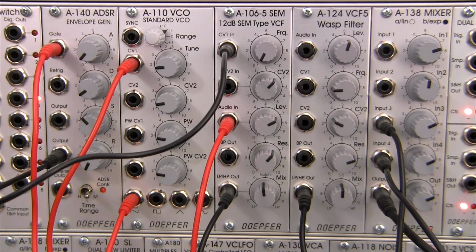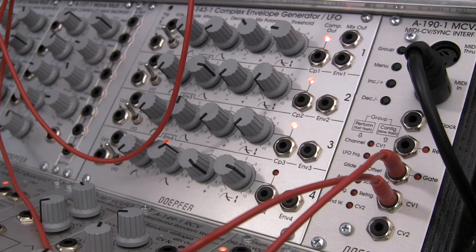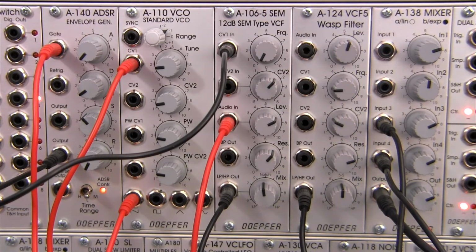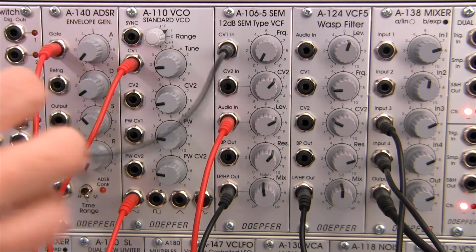And this is just a little sequence that I put together myself. So hopefully you won't judge me too harshly on my creativeness. So here we go. So this is just a simple sequence of notes.